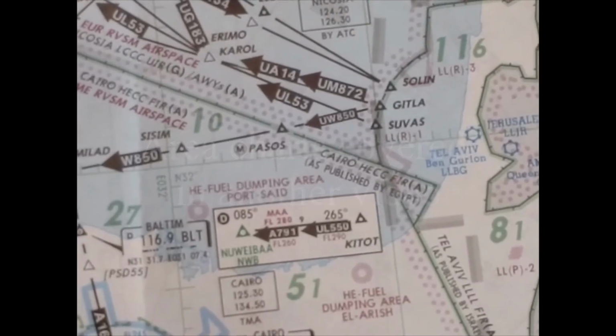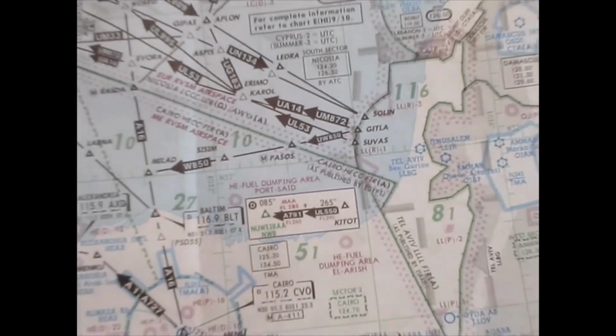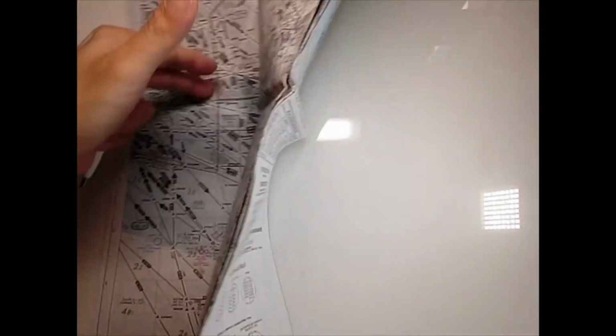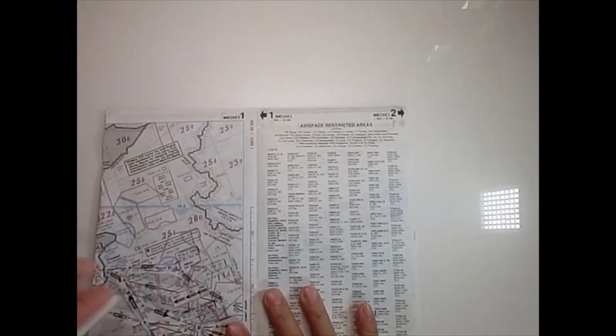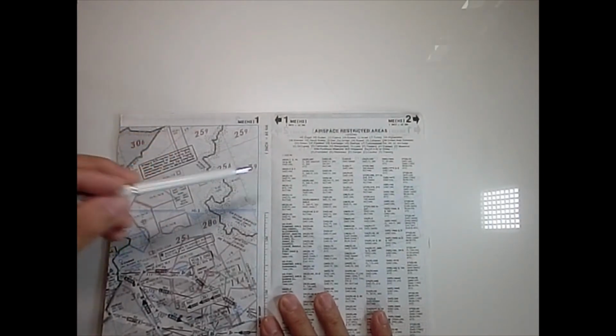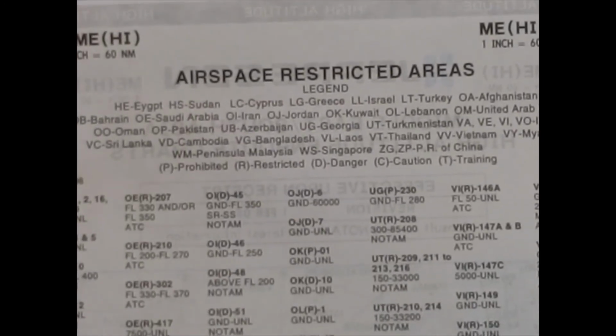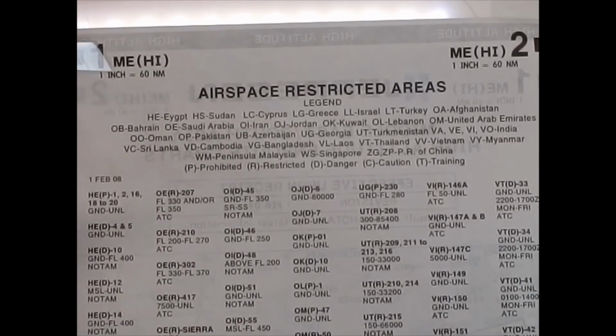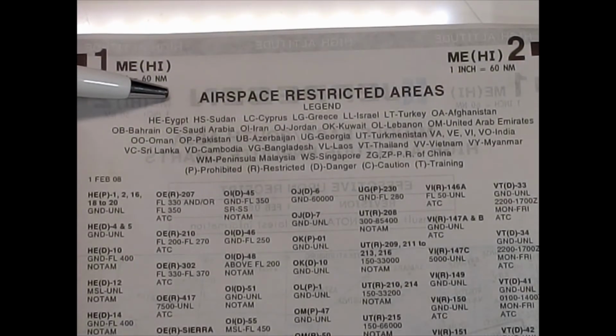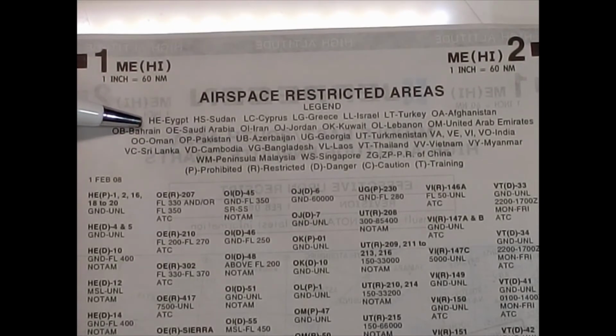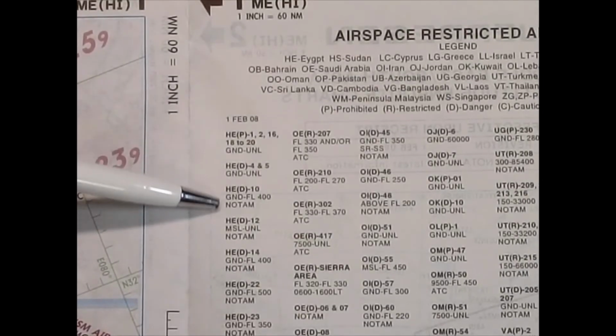But if we go to the information section of this chart, if we go down the list, you can see we have some information with regards to airspace restricted areas for all the various cities that we have, and Egypt happens to be the first one, HE. If we want to know a little bit more about it, we can go through this legend.